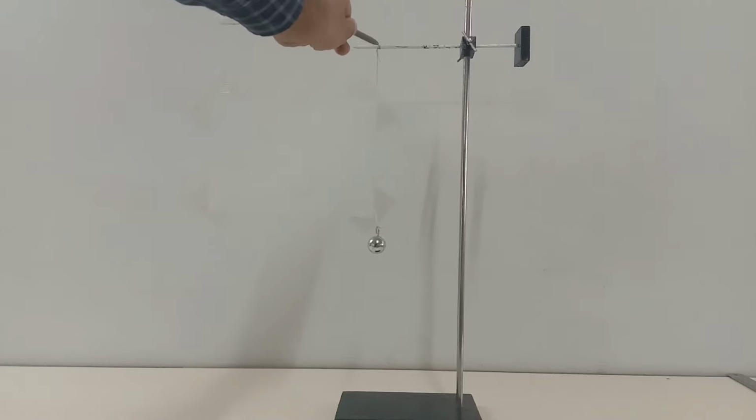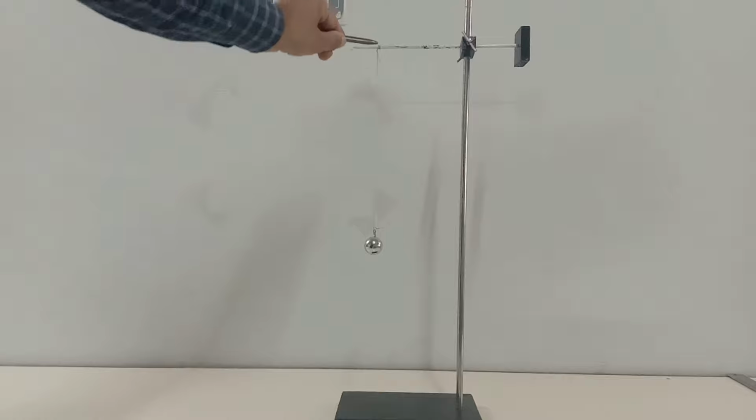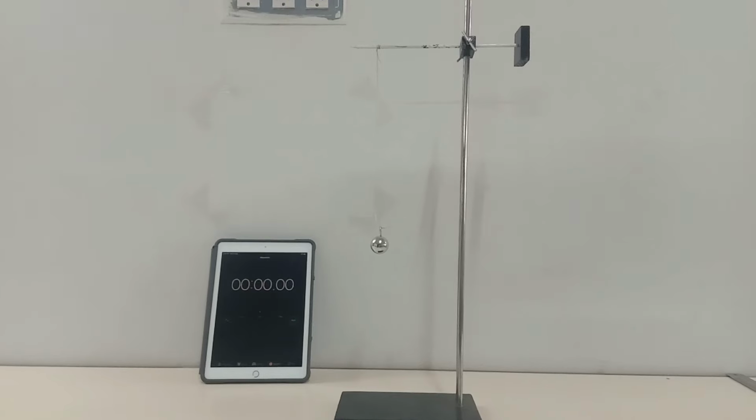Now this thread is connected to the stand at this point, which is called the point of suspension. And the distance from the point of suspension to the center of the bob is called the length of the pendulum, which in this case is 27.5 centimeters, guys. So L is not the length of the thread. L is the length from the point of suspension to the center of the bob, that is 27.5 centimeters. A stopwatch is also kept to measure the time period of the simple pendulum.